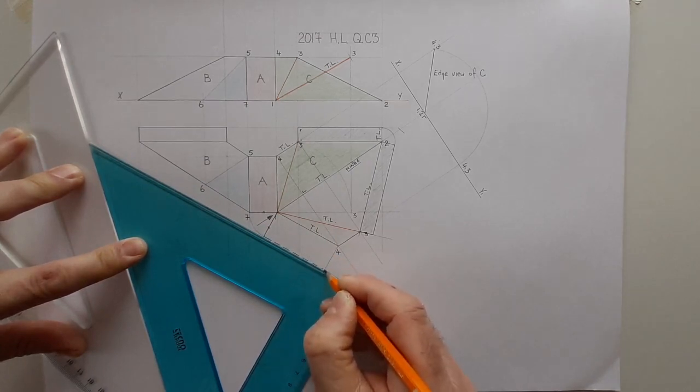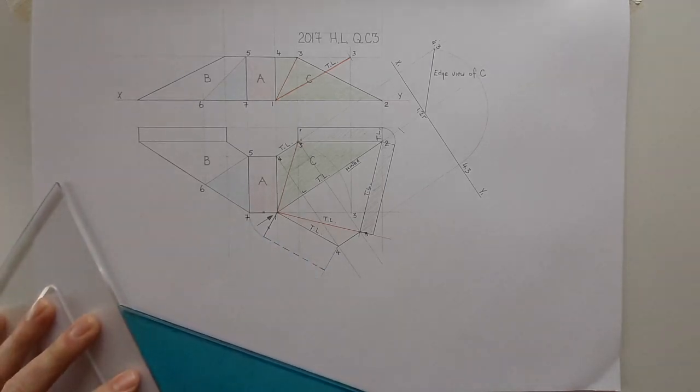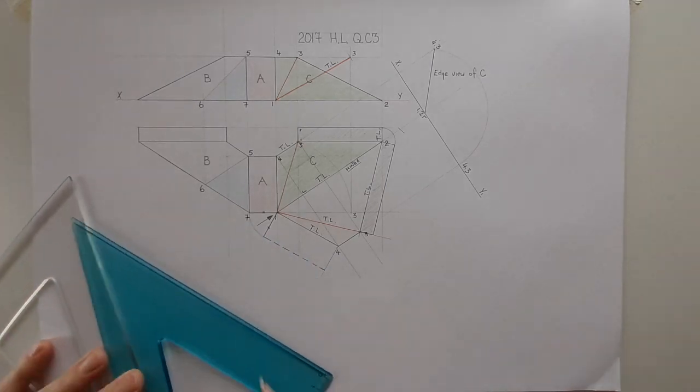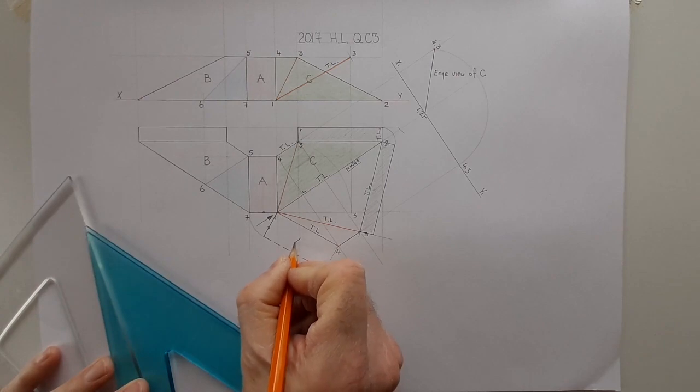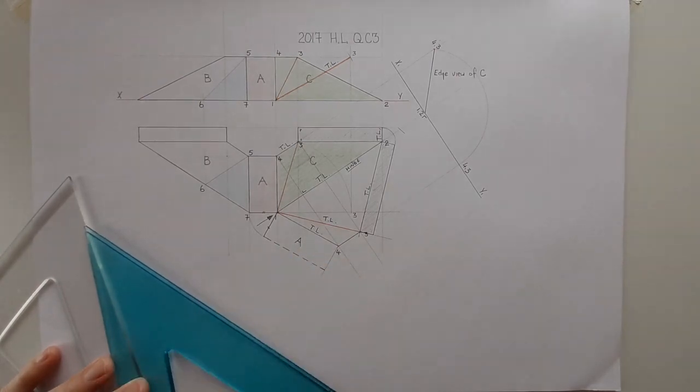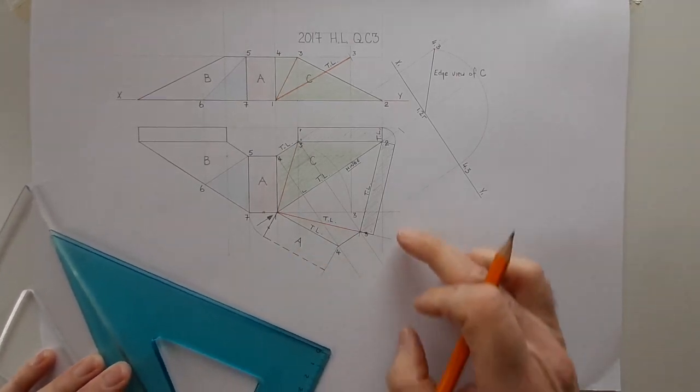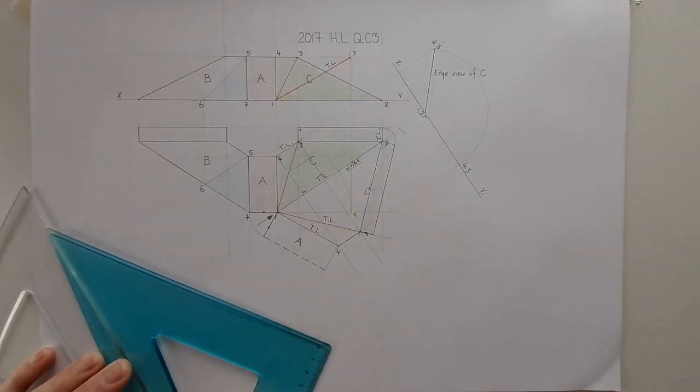This is dotted back as far as there. Okay, so that's the development of surface A. And again, when I say development, basically true shape, true shape, true shape.